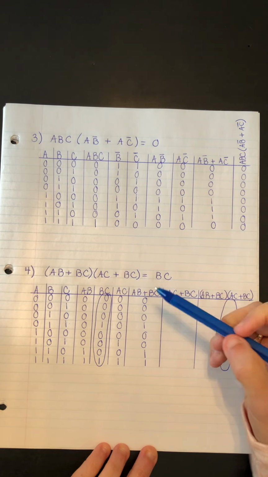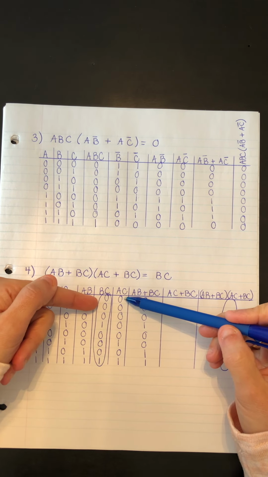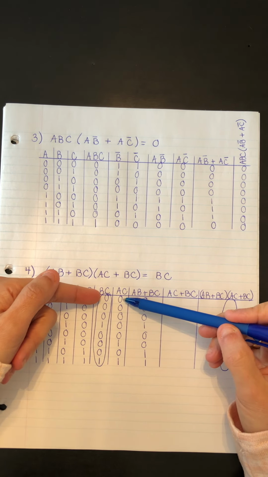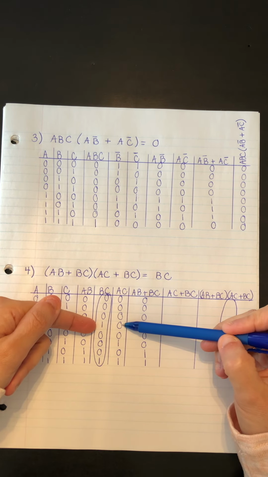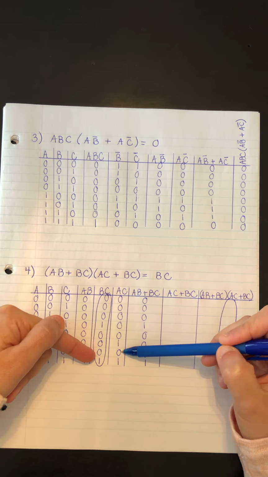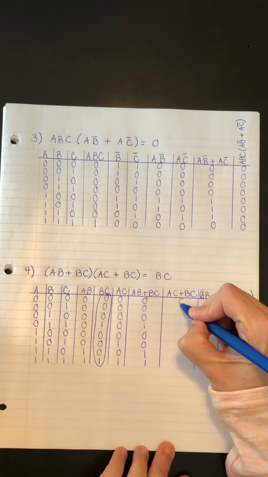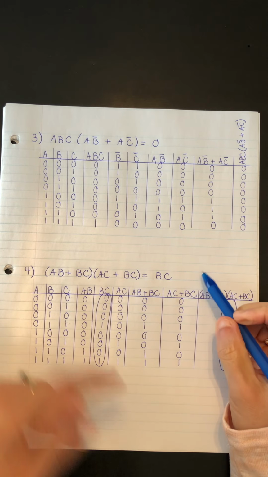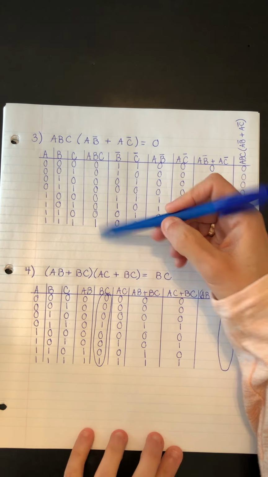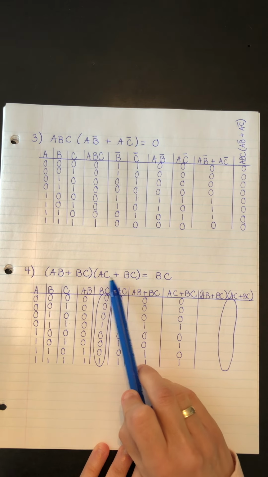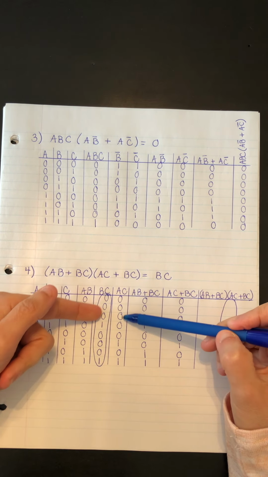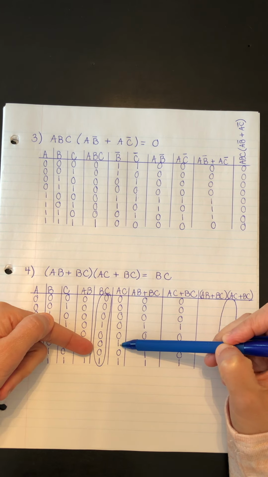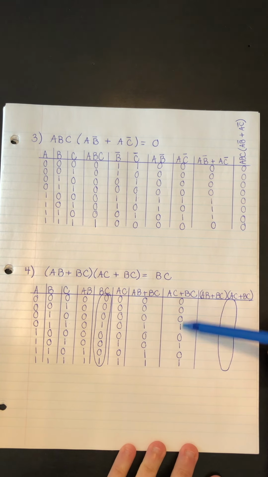AC plus BC. That's these two. And again, as long as we have a 1, we will write down 1 as the output. 0, 0, 0, 1, 0, 1, 0, 1. Okay, so we got a 1. This is for this bracket here, AC plus BC. So we got a 1 here in row 4, and again in row 6, and again in row 8.